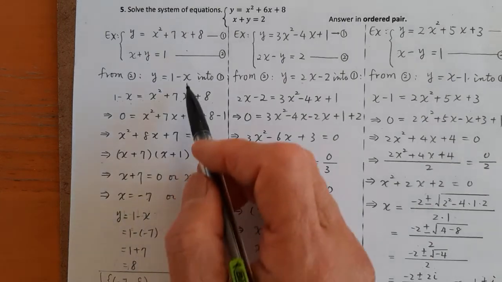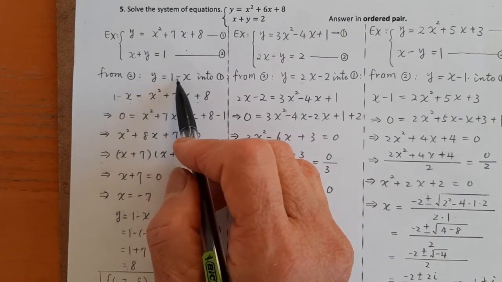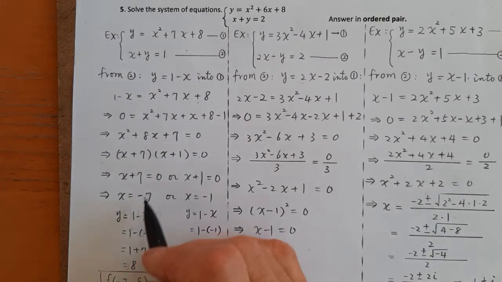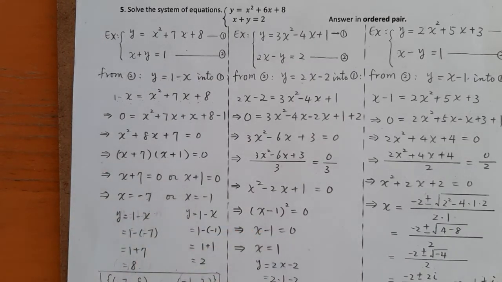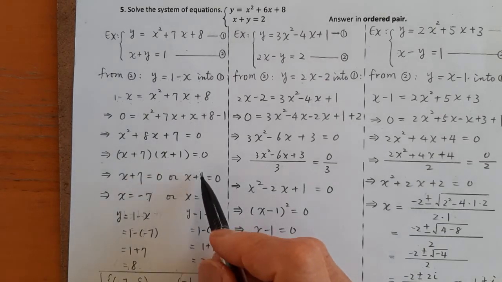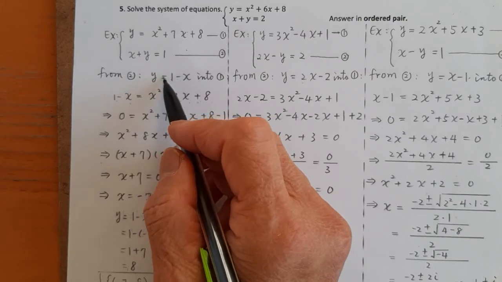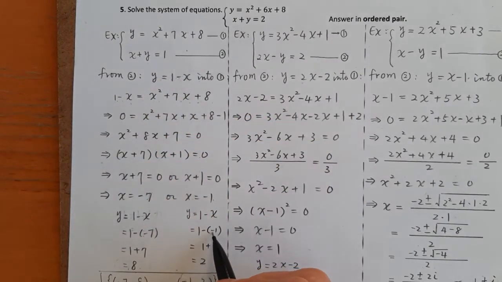x equals -7, put into y. y equals 1 minus x, 1 minus -7, get 8. And the ordered pair is -7, 8. The other one is x equals -1. You put it into y equals 1 minus x, 1 minus -1, you get 2. And the ordered pair is -1, 2.